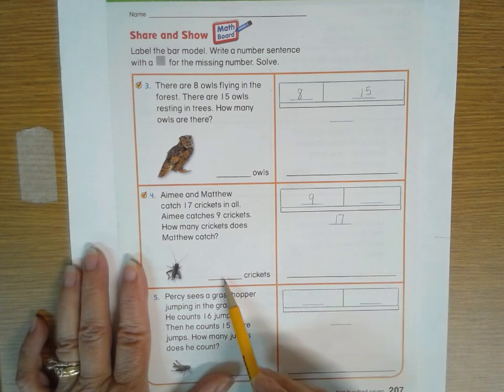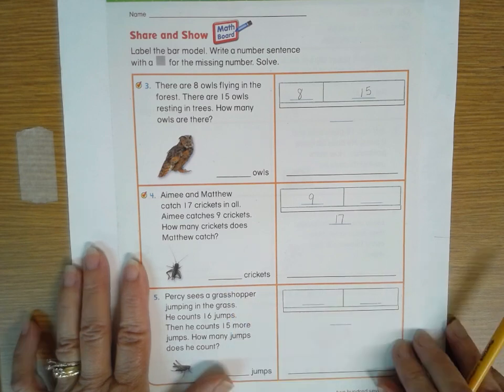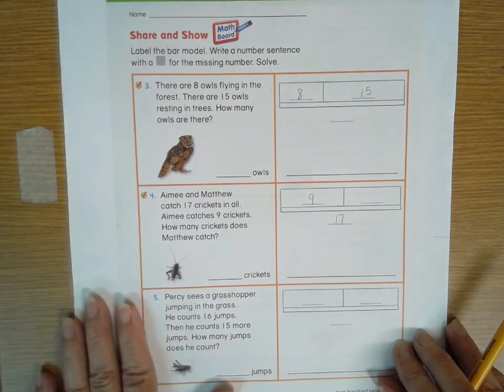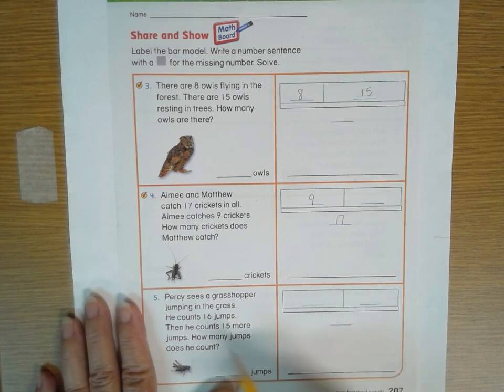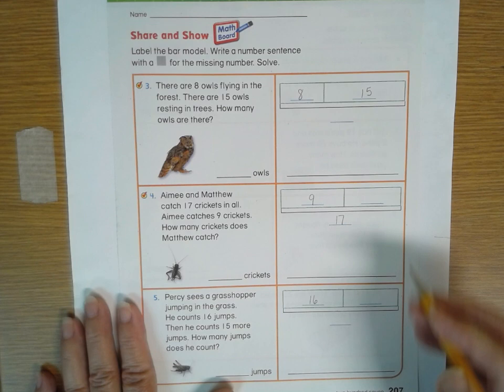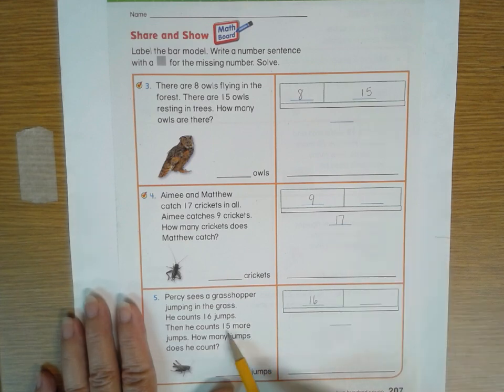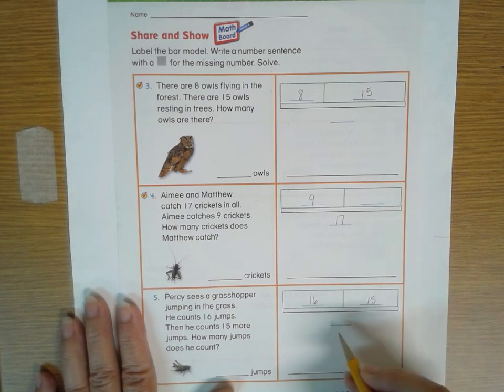And number 5, Percy sees a grasshopper jumping in the grass. He counts 16 jumps, then he counts 15 more jumps. How many jumps does he count? So they're asking us to look for the total, how many jumps in all, and we don't know that, but we do know the two parts. We know that first the grasshopper jumps 16 jumps, and we know that he jumps 15 more jumps. So what is that whole? What is that total? You need to write an addition number sentence here with a blank, and then figure out your answer and put it over here.